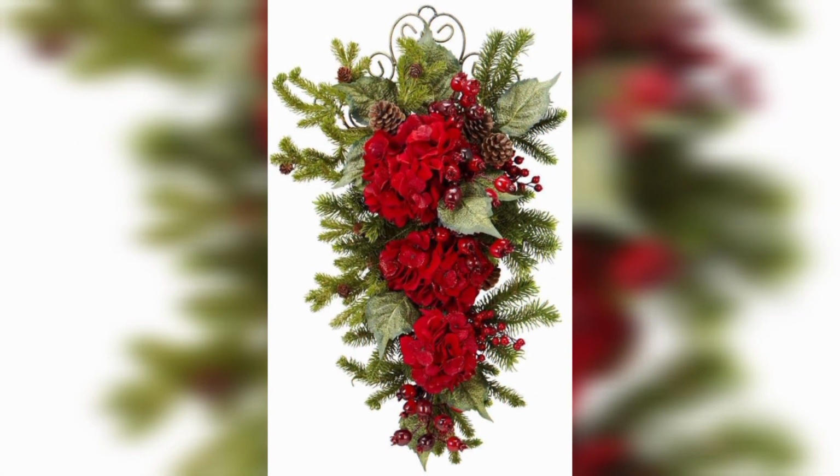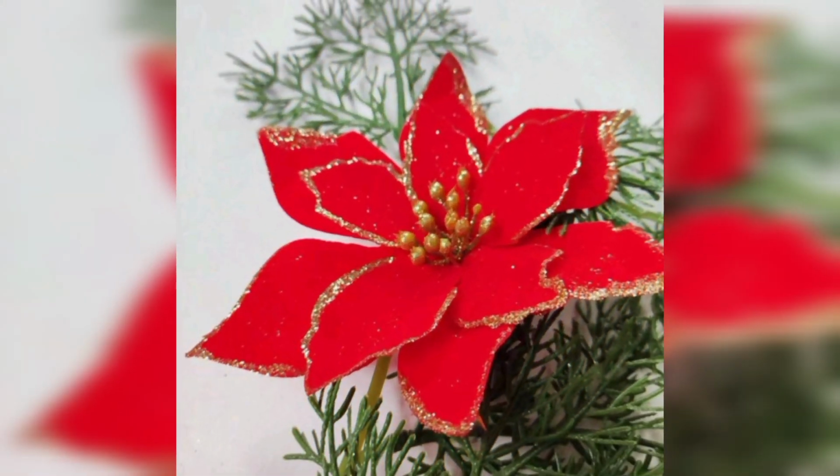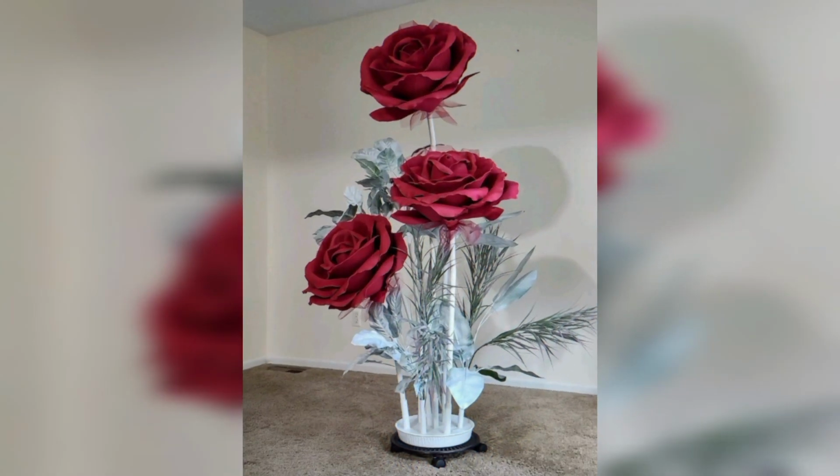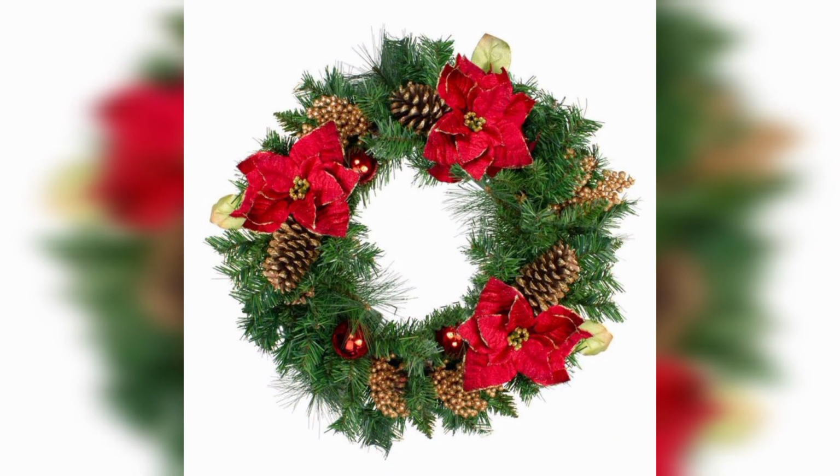If we look at the functions of flowers, the principal purpose of a flower is the reproduction of the individual and the species.